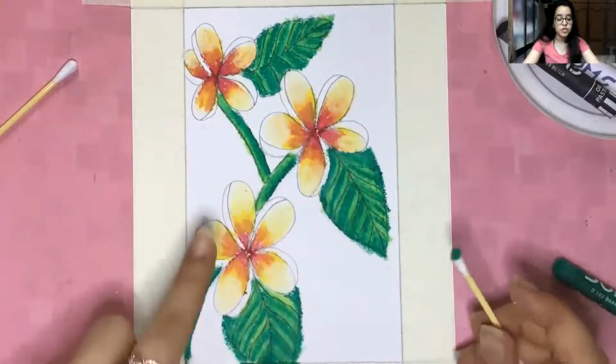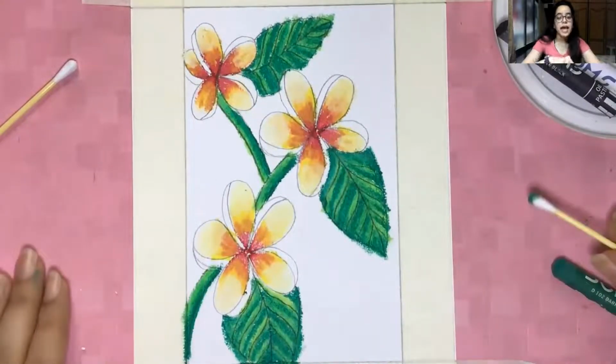Okay. So I'm just done with coloring the flowers and the leaves now. So if you like your artworks this way, you all can just keep it this way only. But I think I'll be giving it a background as well. So I'll just add a background to this whole artwork before we just reveal the name of this flower. So those of you all who want to give a background to this artwork can still continue with me. But if you like your artworks this way, you all can keep it this way as well.